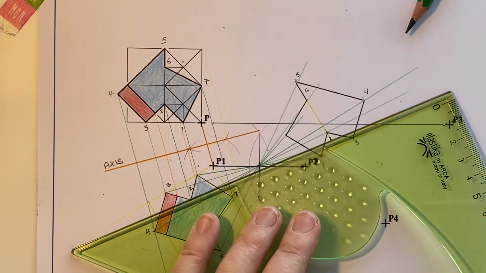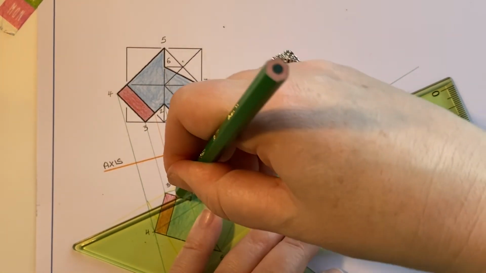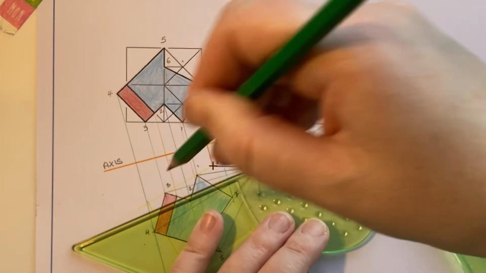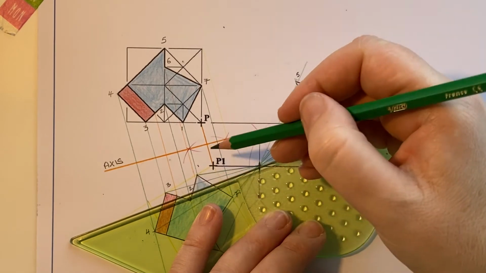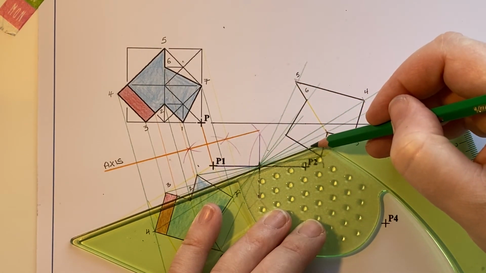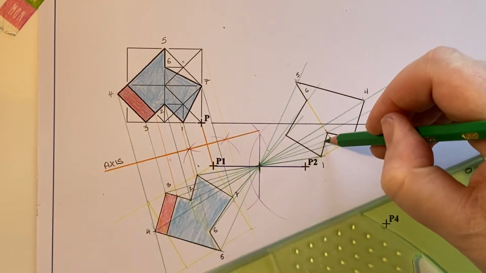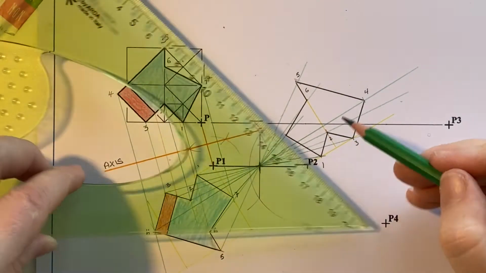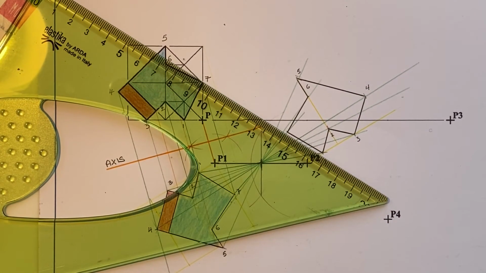I'm just going to bring over this collar line there. There it is. And I'm going parallel to this edge, sliding set square.